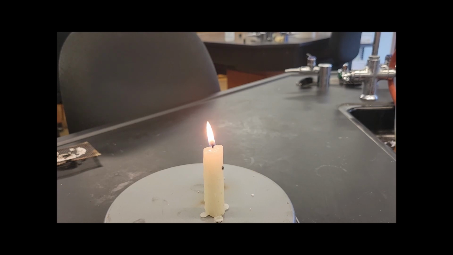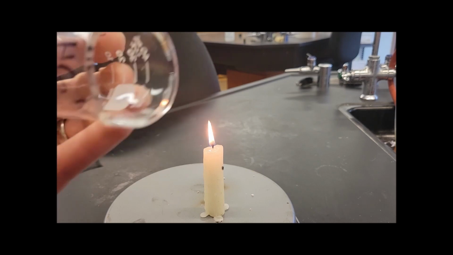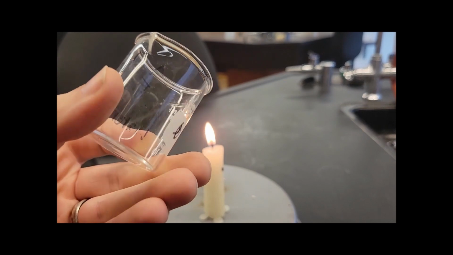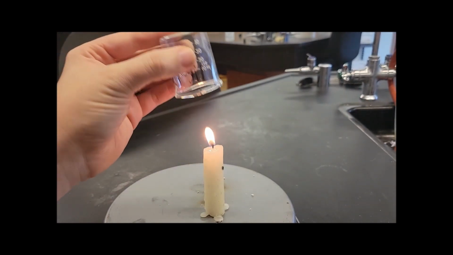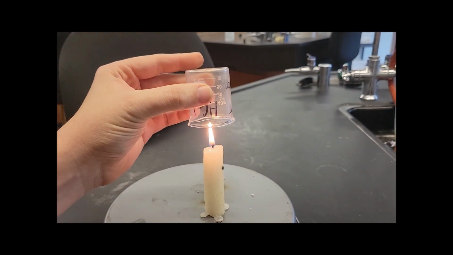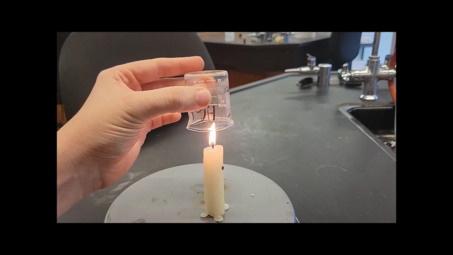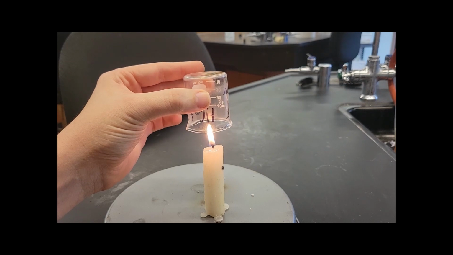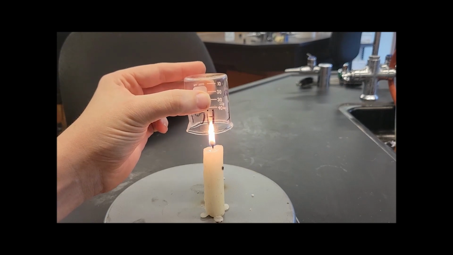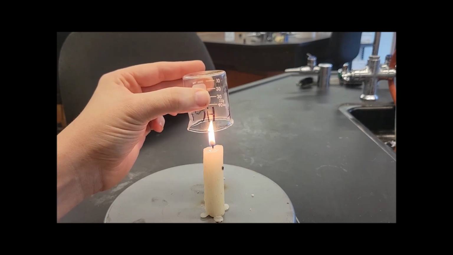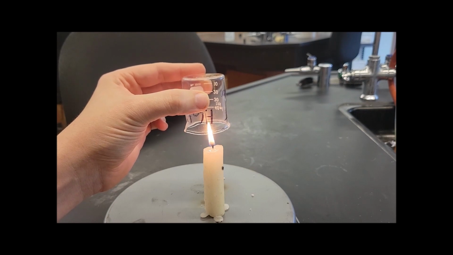Just so we have a simple candle, a clean, dry beaker. I'm going to place this over top and see what happens. Immediately, we see the beaker starting to fog up, catching the fumes from this flame.